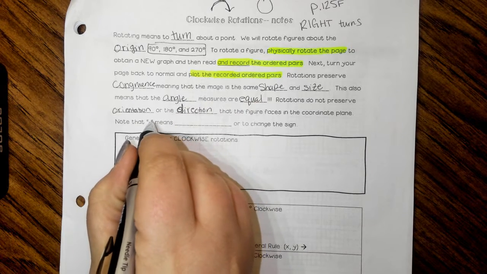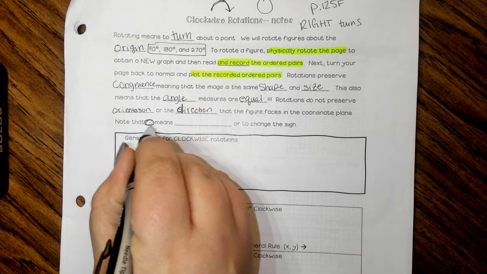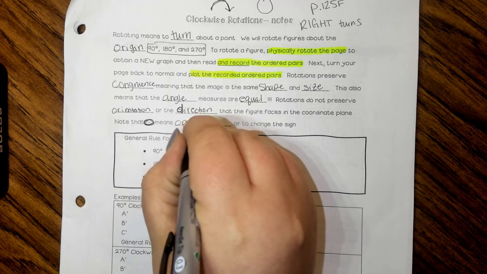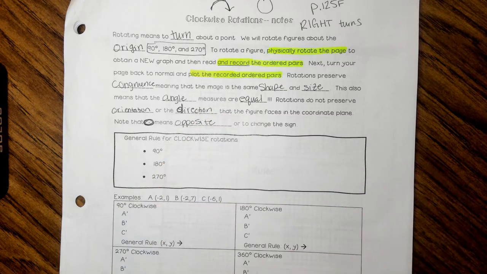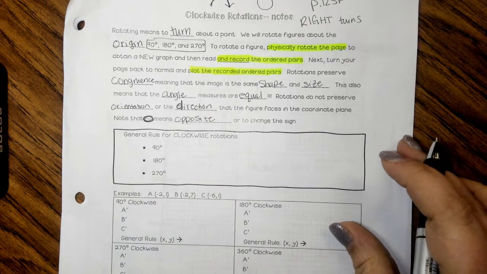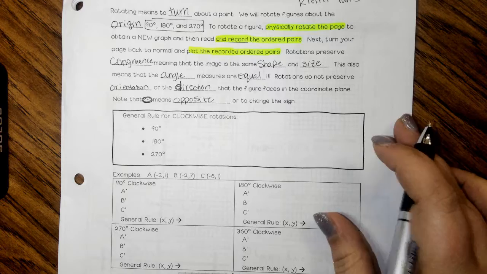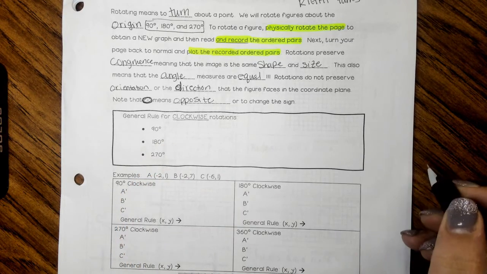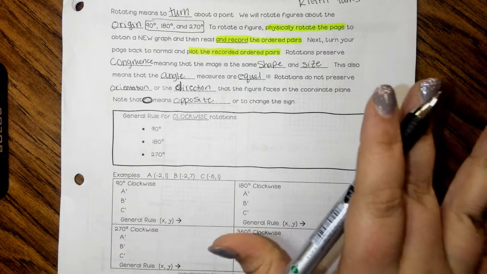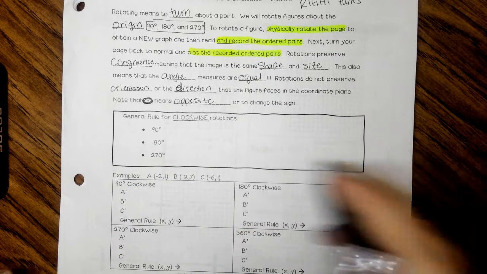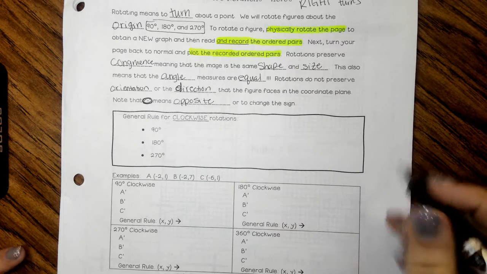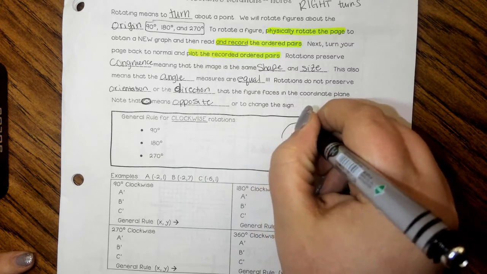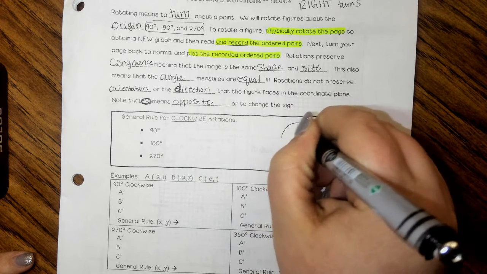And we know that this little minus sign here just means opposite, or to change the sign. We're going to underline clockwise, because tomorrow's notes for counterclockwise look identical to this, just that word is counterclockwise. Clockwise means we're turning to the right in a car.